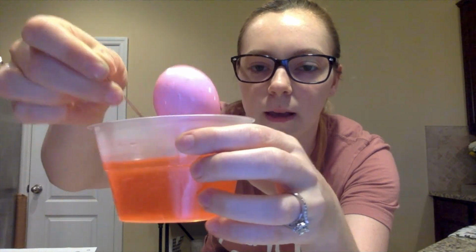So I have an egg that I actually already started just so you guys could see the finished product without having to wait for the 5 minutes. And there it is. I have a pink Easter egg. So the water actually looks orange, but the tablet that I put in was pink and the egg is pink. So the liquid is still in a liquid state. It didn't change forms. It stayed a liquid, but the color dyed onto the egg from the food coloring tablet.